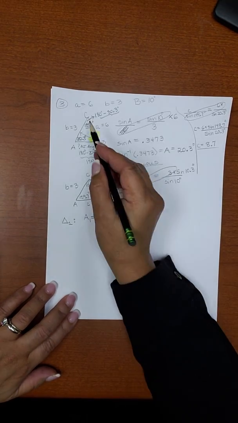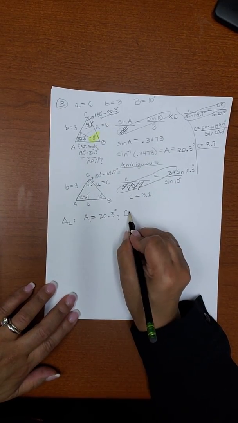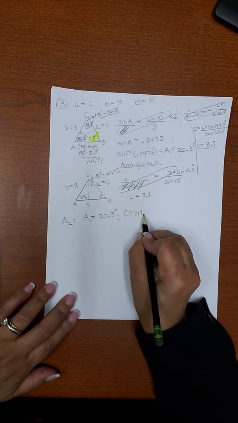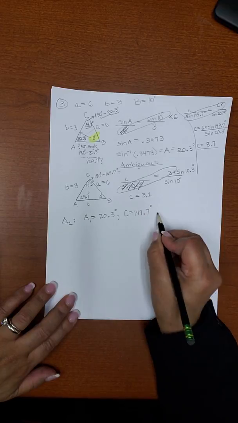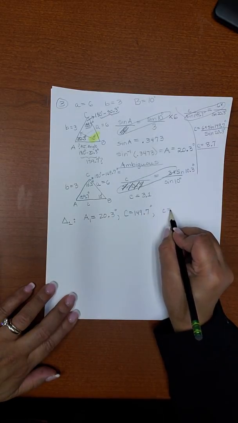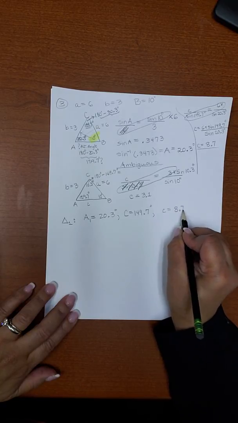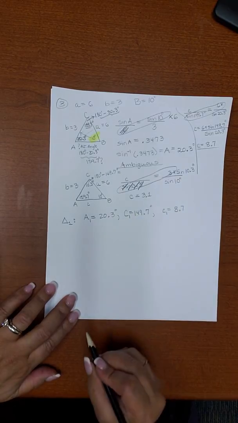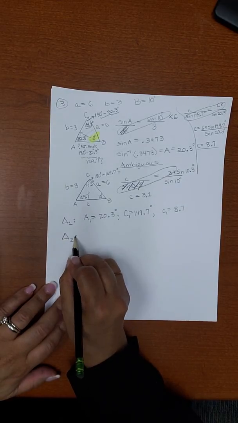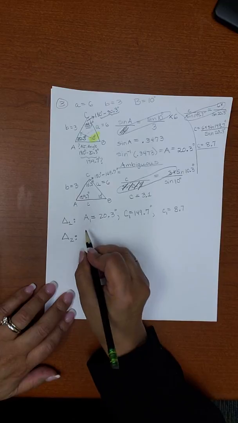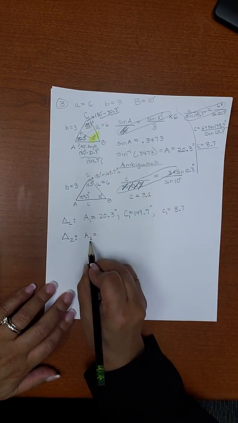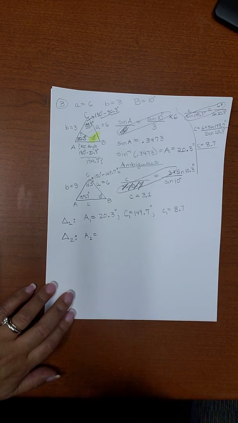Next thing we did is subtract to get angle C. That turned out to be 149.7. And then last thing we found was side C. And side C turned out to be 8.7. You can hang little ones off of each of these answers. Then we're going to talk about triangle 2, the second triangle that it's split into. We found the same three things. Angle A, but we'll call it subscript 2 because it's from triangle 2.